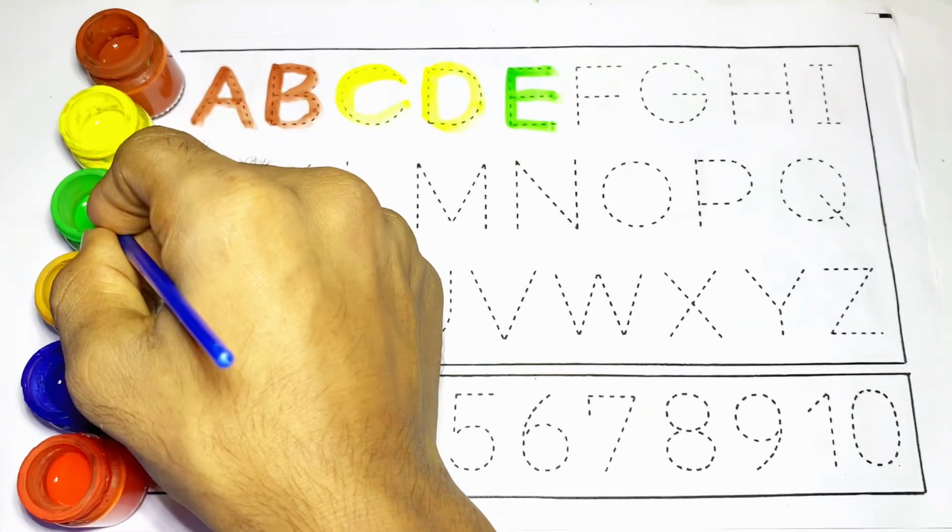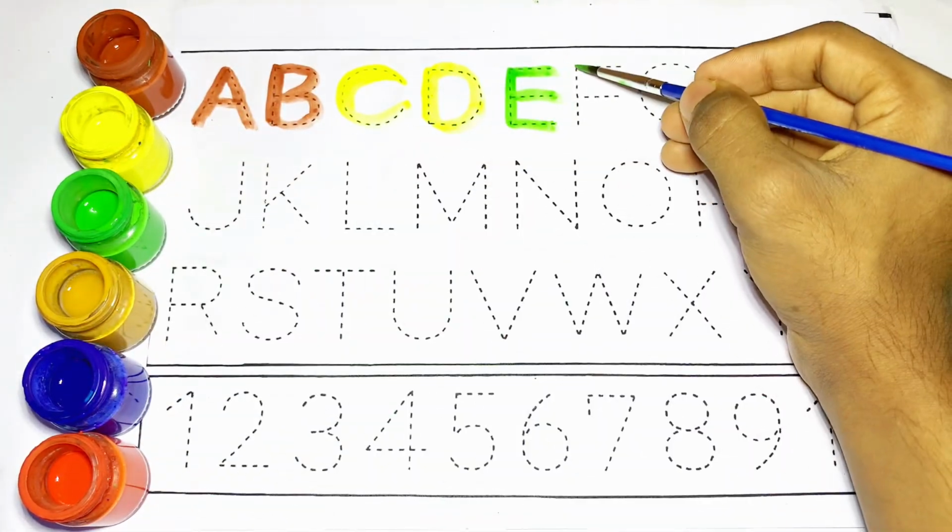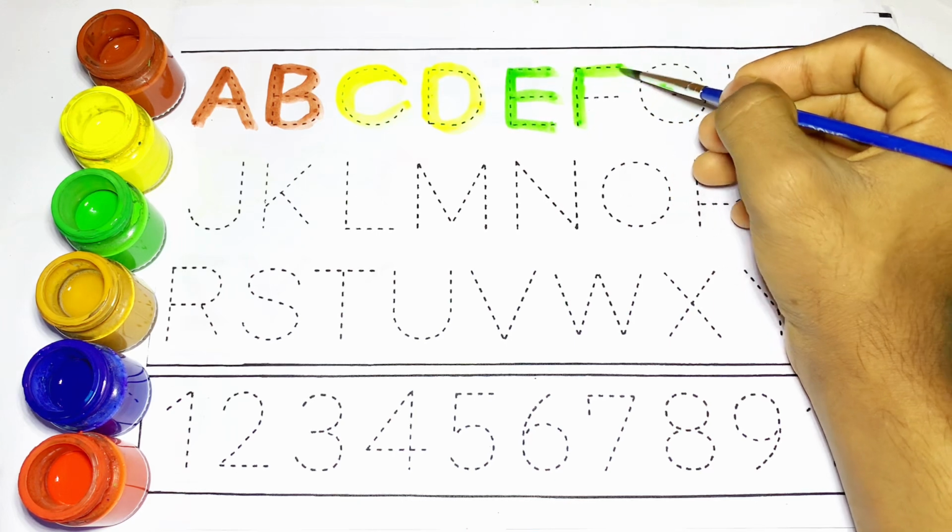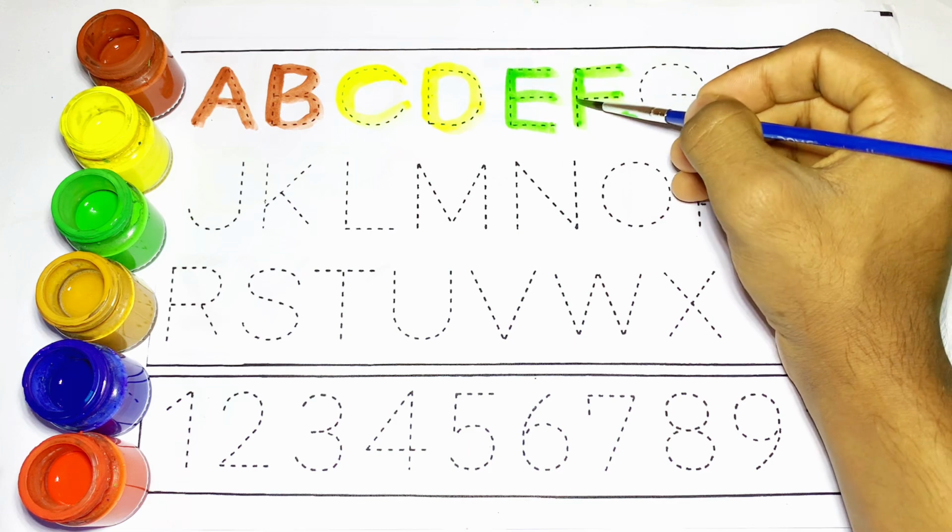Kids, again use green color and draw F. F for fish, F for fan. The alphabets of F.